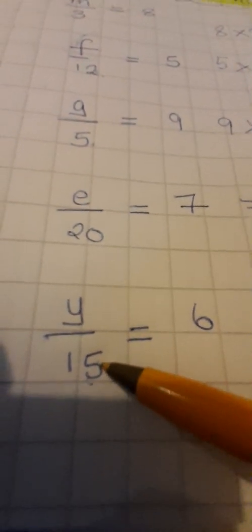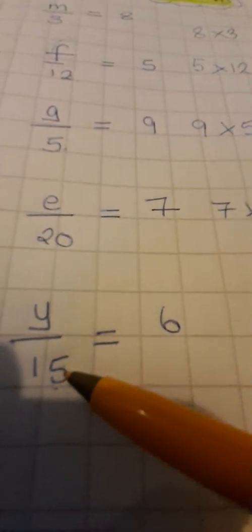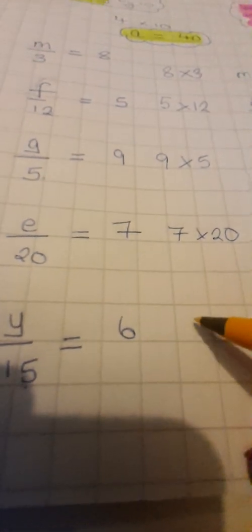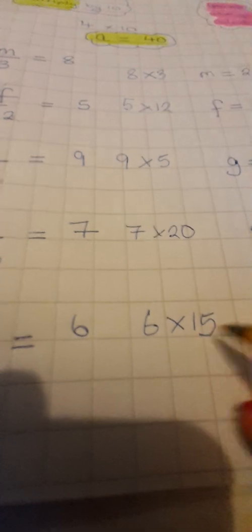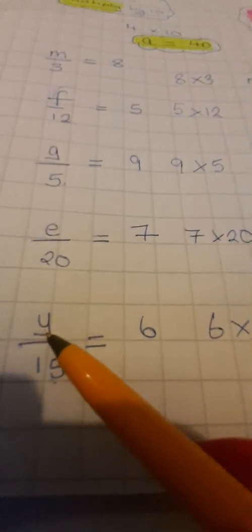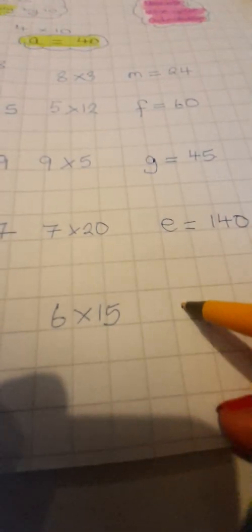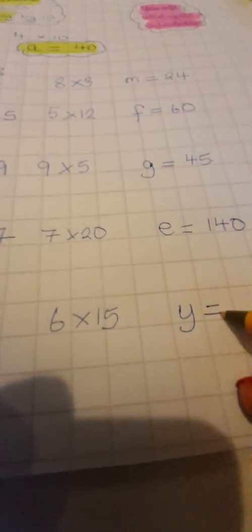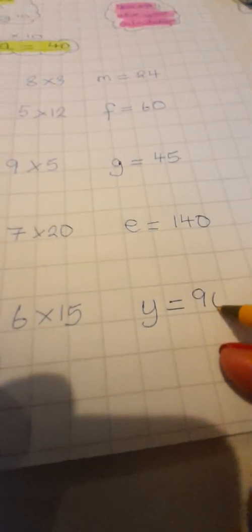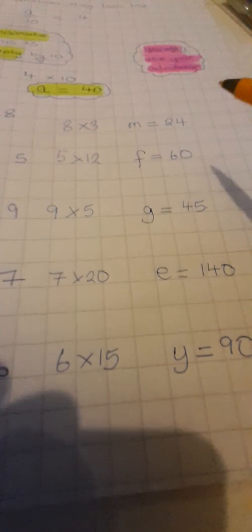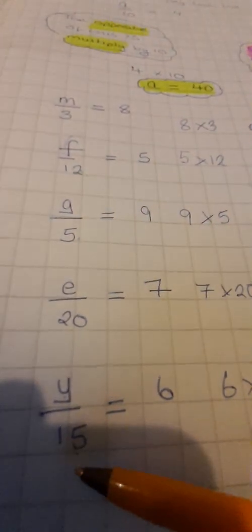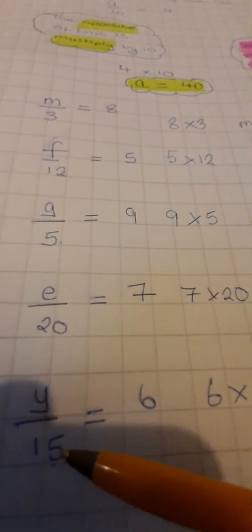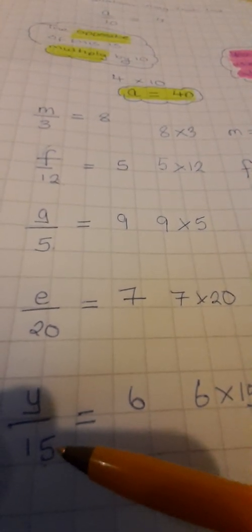The opposite of this is multiply by 15. So you take your 6 and you multiply by 15, which means this missing value Y equals 90. 6 times 15 is 90. And that's how you do these kind of questions. Now on your worksheet today there will be these new equations and there will be a little mixture of some of the ones we did last week as well.